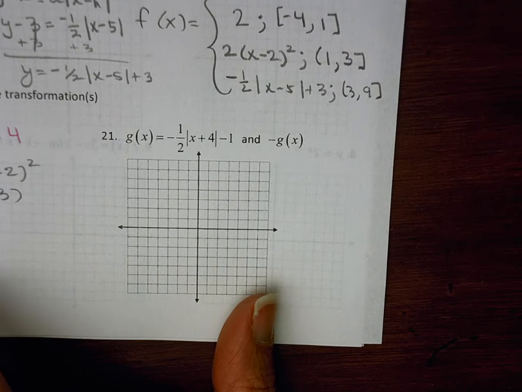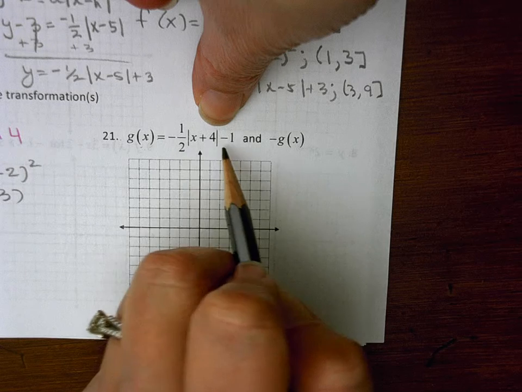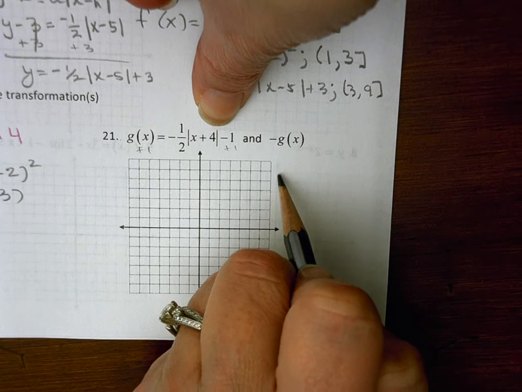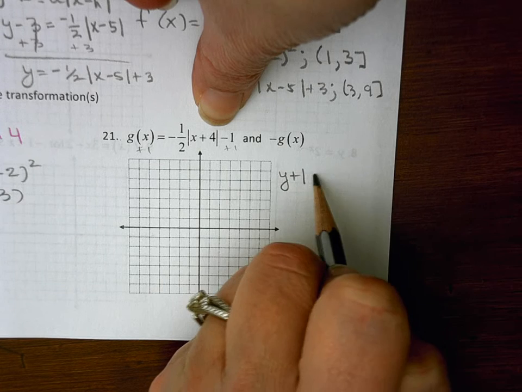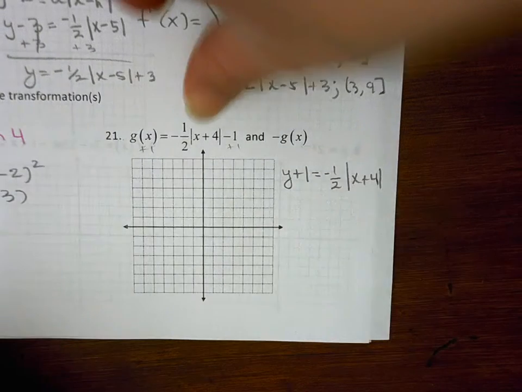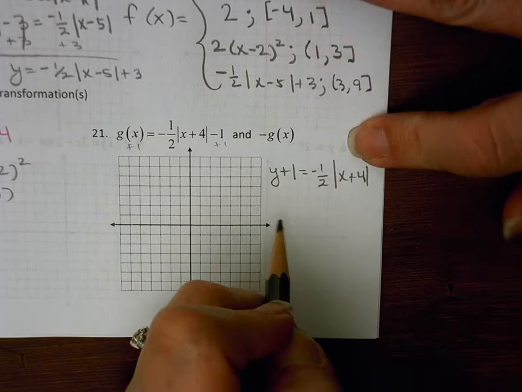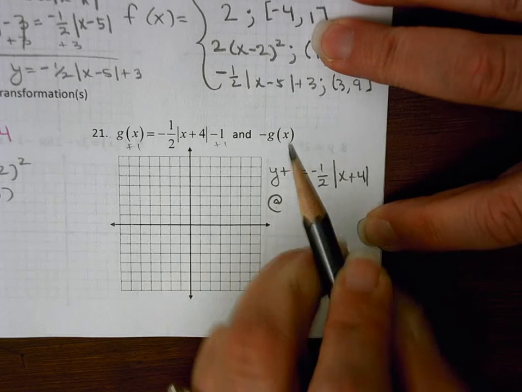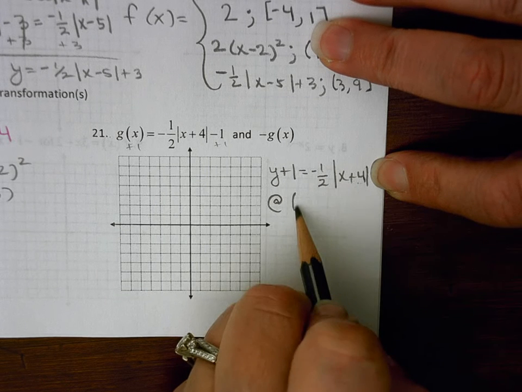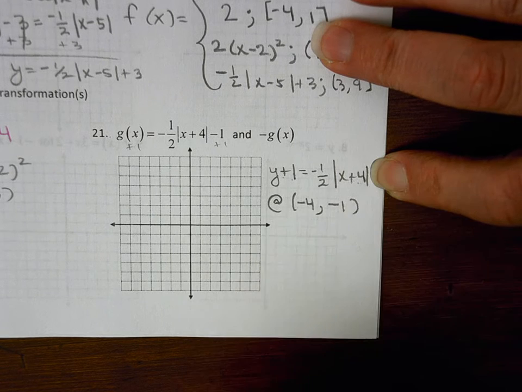Okay, so for question 21, I want to put it into standard form. So I'm going to add the 1 over because it does not belong to the x. If it did, it would be grouped. So then that would be y plus 1 equals negative 1/2 absolute value of x plus 4. So then my start point, I want to do x before y. So I have plus 4, so that would be negative 4. And then plus 1, so negative 1.